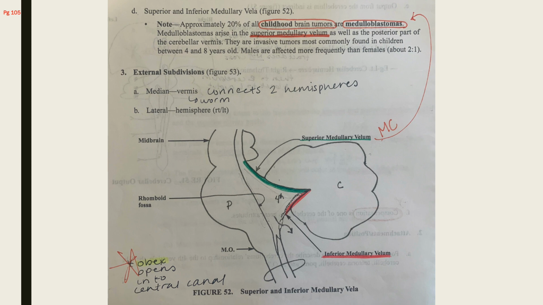Didn't feel like typing out notes, so I just put a picture of my book up here. So for this section, we're talking about the vela. The important thing to know: we have a superior medullary velum and an inferior medullary velum. The big thing you want to know here is that childhood brain tumors most commonly happen in the superior medullary velum, and these are called medulloblastomas.